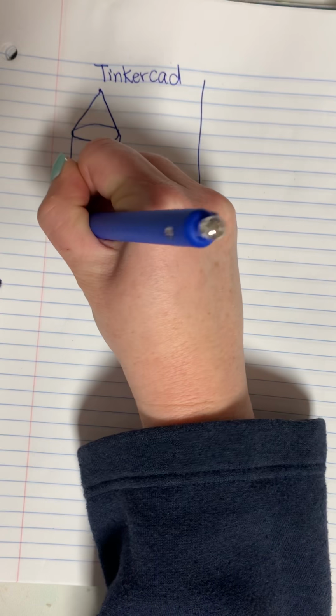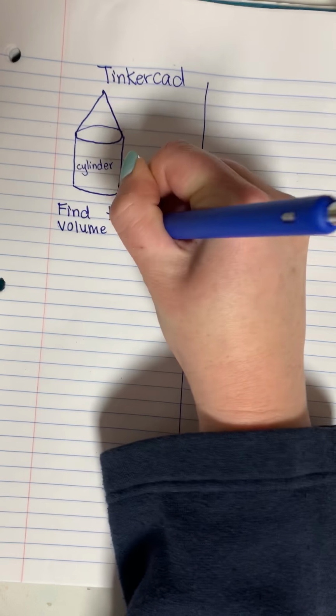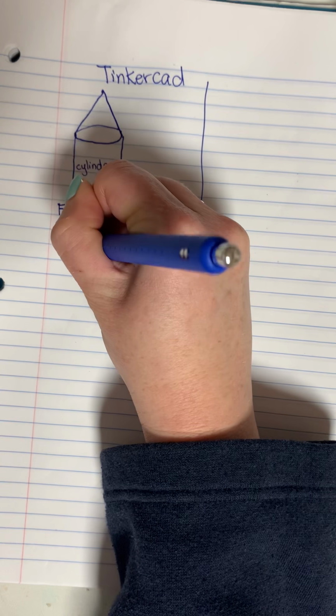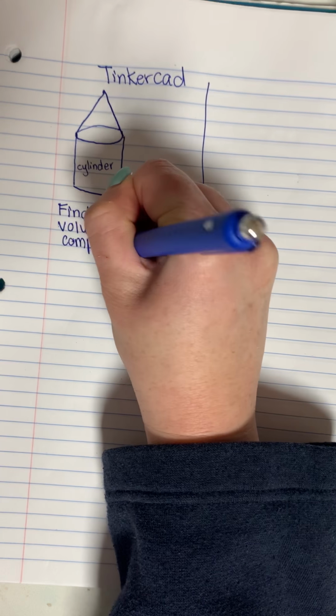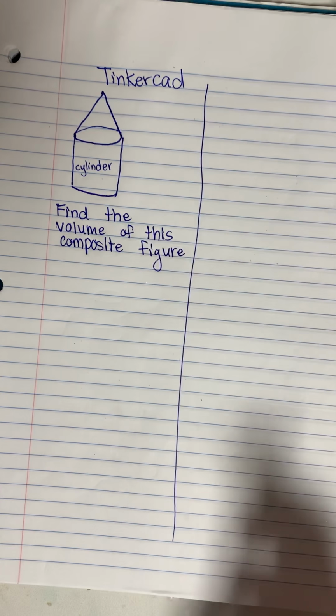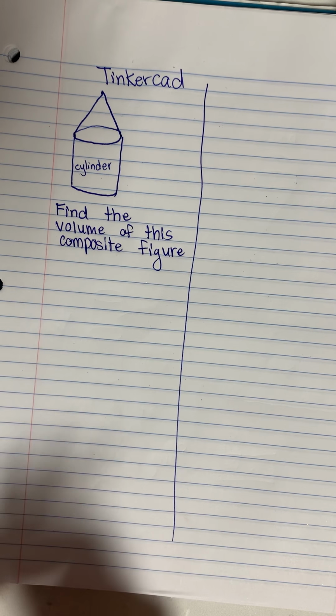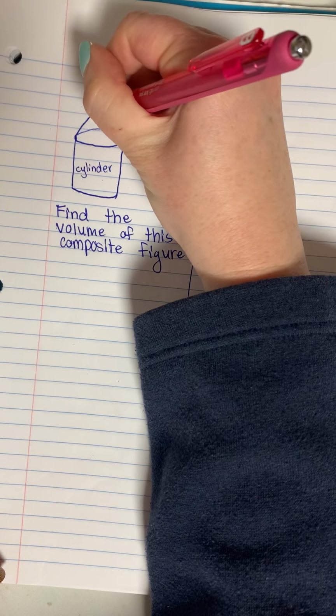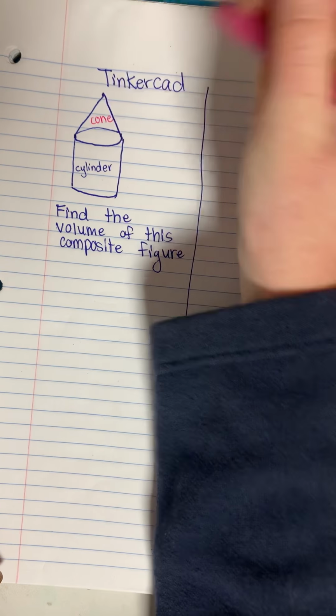So let's go ahead and find the volume of this composite figure. So if you notice, we have a cylinder on the bottom and a cone on the top.